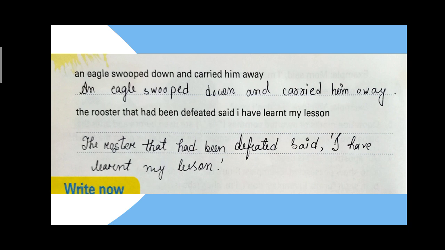Now the next sentence is, "An eagle swooped down and carried him away." Here we have used a capital letter and a full stop at the end. Then at last, the rooster that had been defeated said, "I have learnt my lesson!" Here the marks which we have used are comma, inverted commas and exclamation sign. So students, I hope that you have understood the uses of punctuation marks.